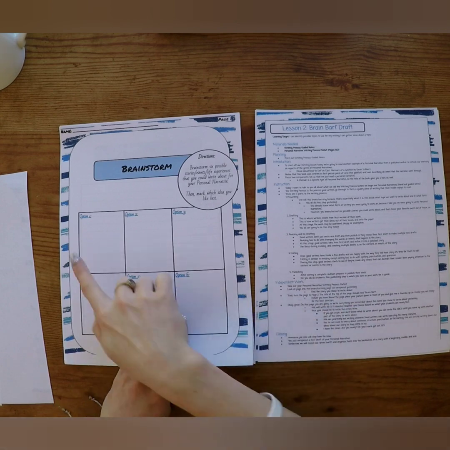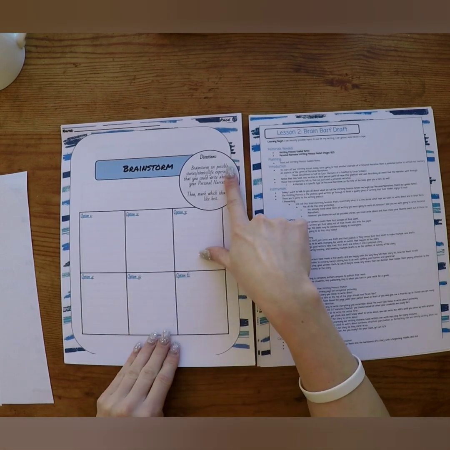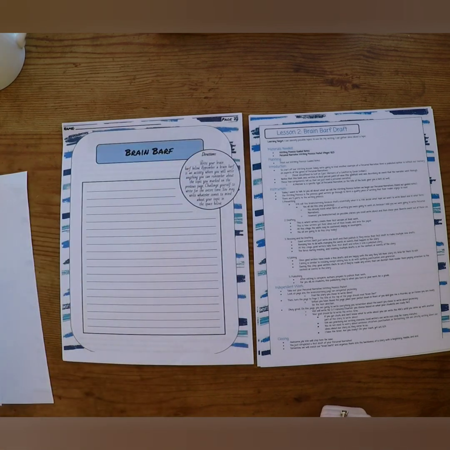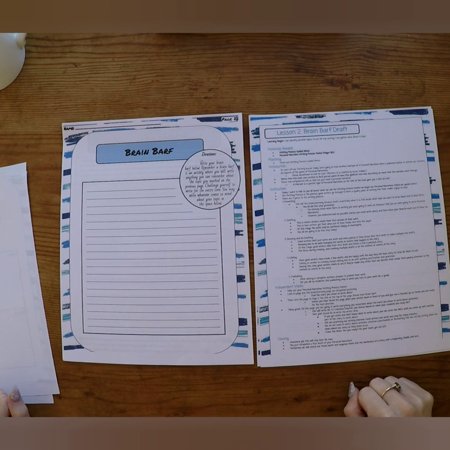Then they get to visit their page 1 again to refresh their memory about which option they chose. And then they get to do a brain barf. They get to do a pre-writing activity, a brainstorming activity, however you would like to present that information to them. So how this works is you choose a time that works best for your class, considering where their writing stamina is and how old they are. Suggested times are 5 to 7 minutes, but you can change that how you need to.